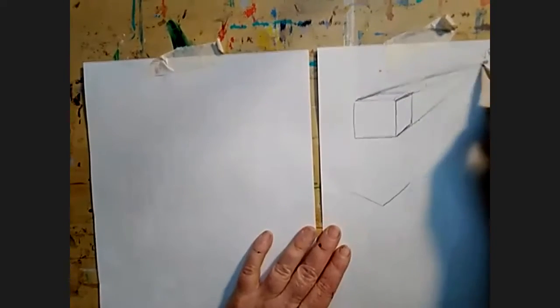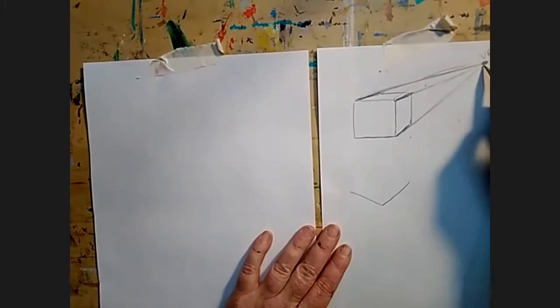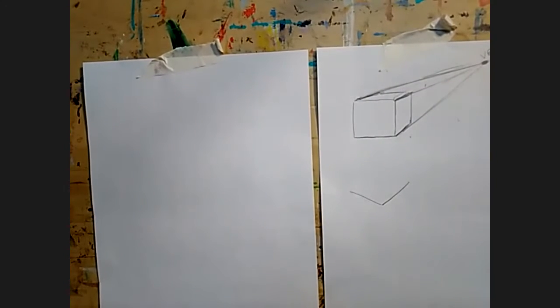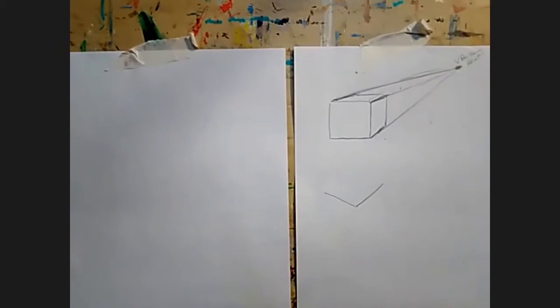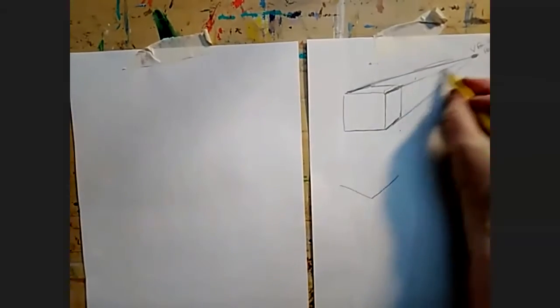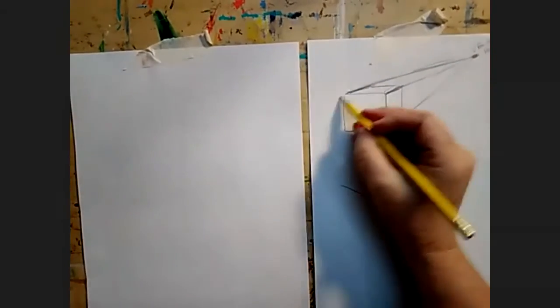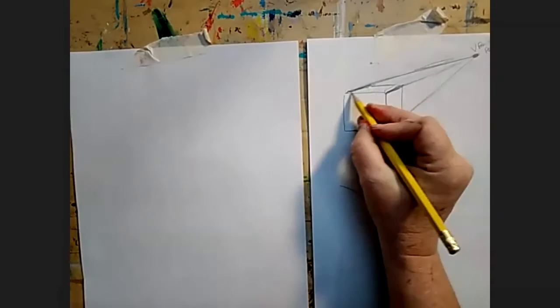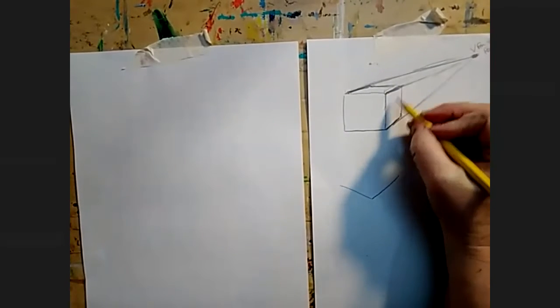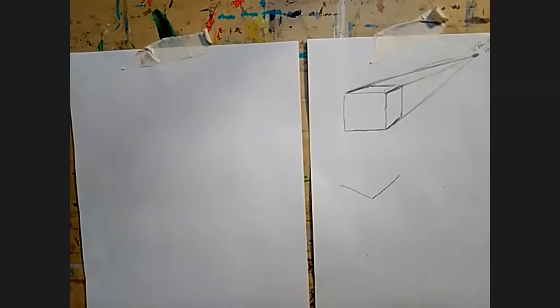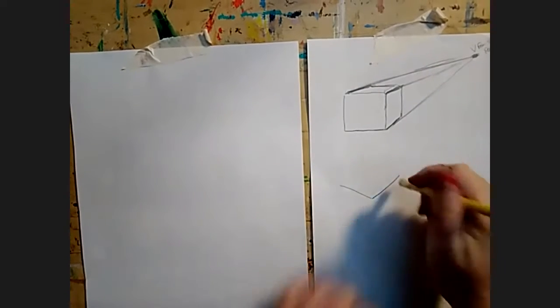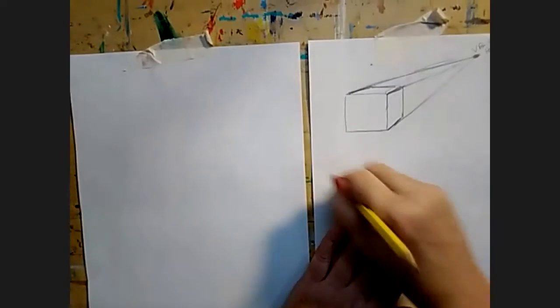So all of these lines going this direction will go to a single vanishing point, which means that each of these lines is at a slightly different angle. If they were at the same angle, as I said, they would not meet, right? So as you're drawing cubes and buildings, you want to be thinking about that. So go ahead and sketch that out just as a beginning. I'll have us do this later.